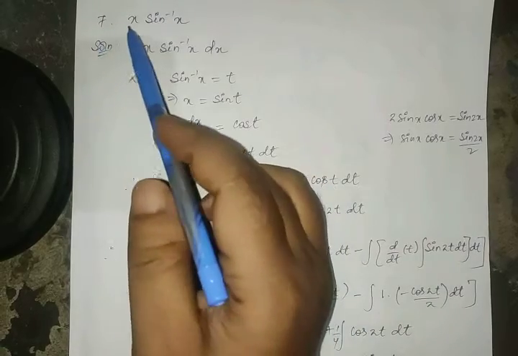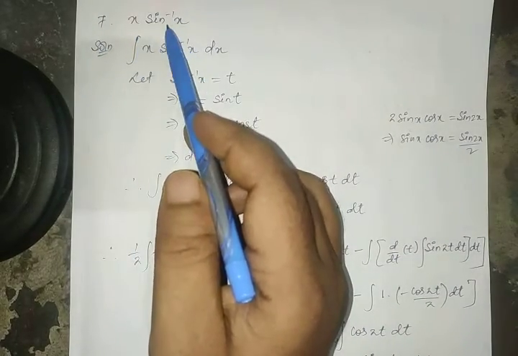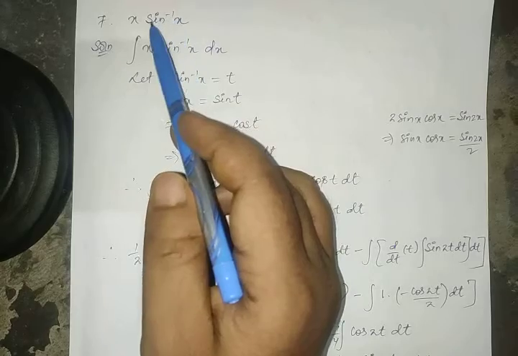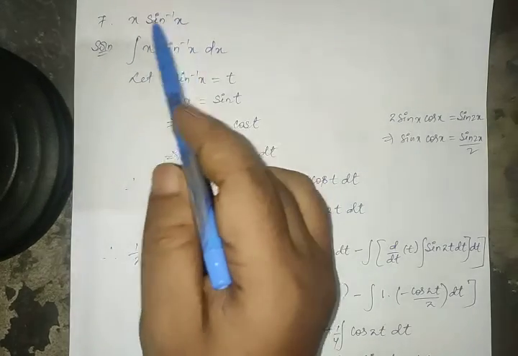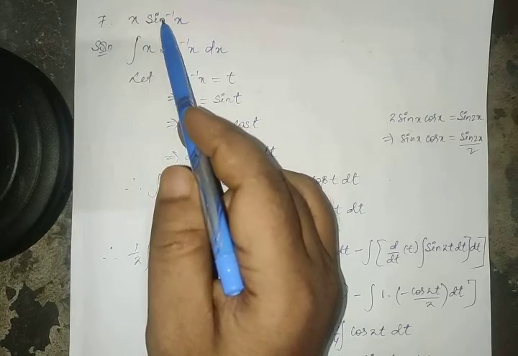Okay, now let us do question number 7, x sine inverse x. So here also we have two functions. So which function to choose first? This x is an algebraic function and this is an inverse trigonometric function, right?